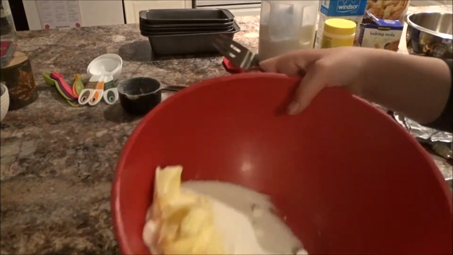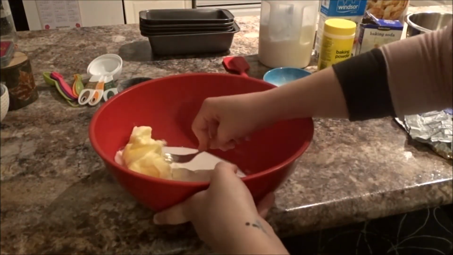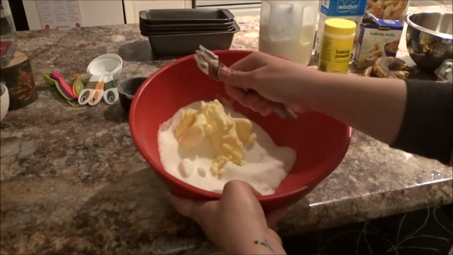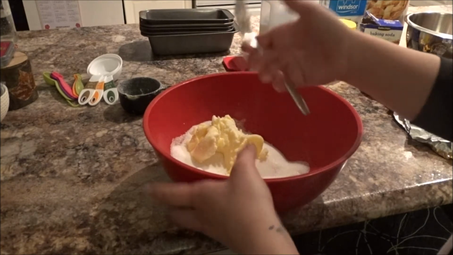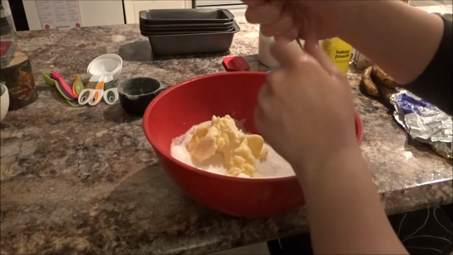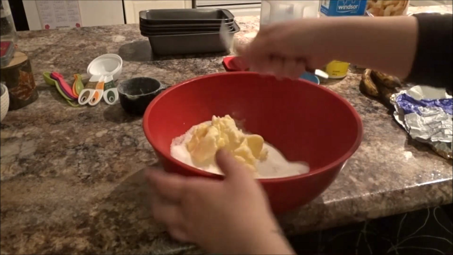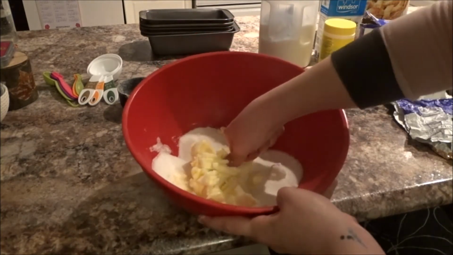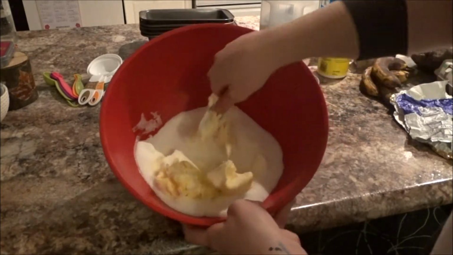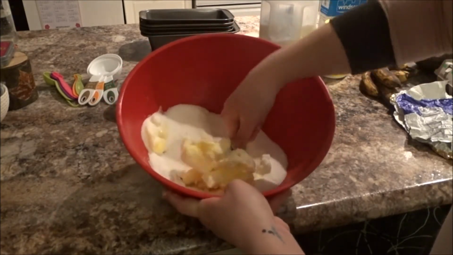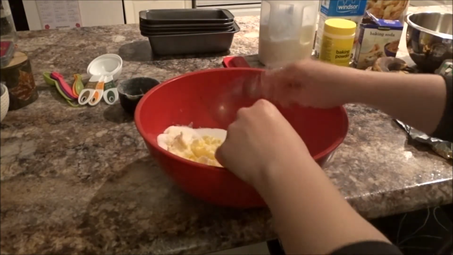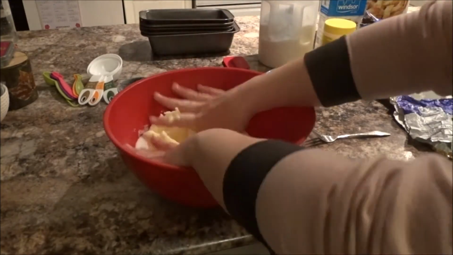We are going to cream this together. And what creaming is basically taking a fork and you hold it in your hands like this. And I find that it's easier if I put my thumb on here and you're pushing the butter down into the sugar so that it blends together. Now, the other way that I like to do this, which I prefer to do, is with my hands.